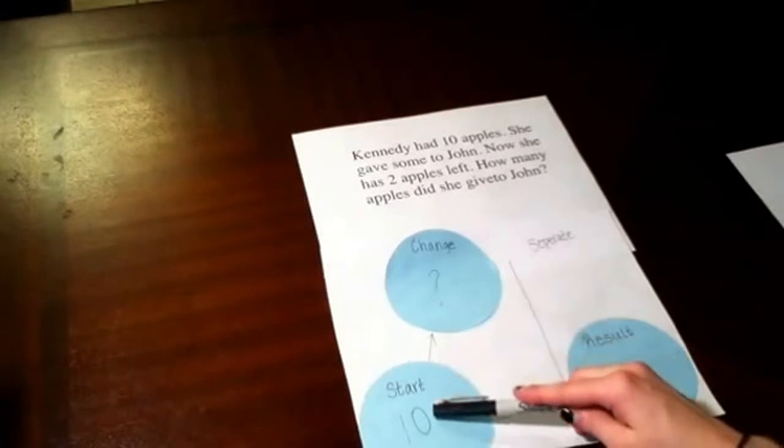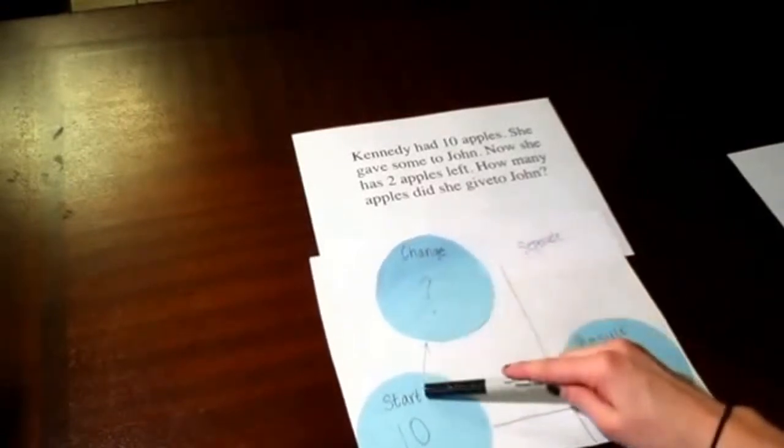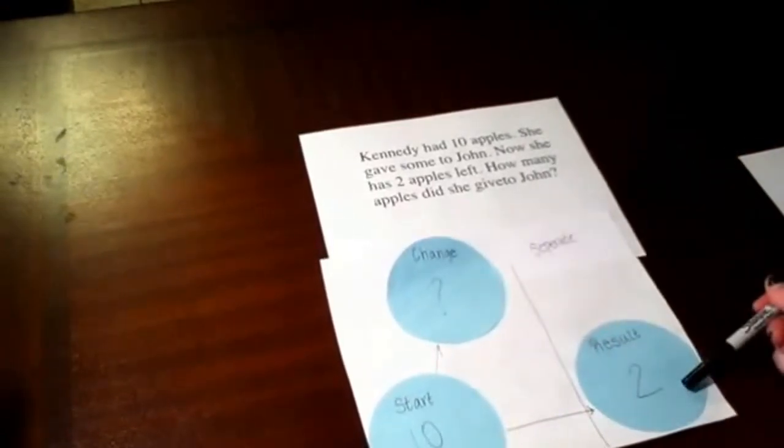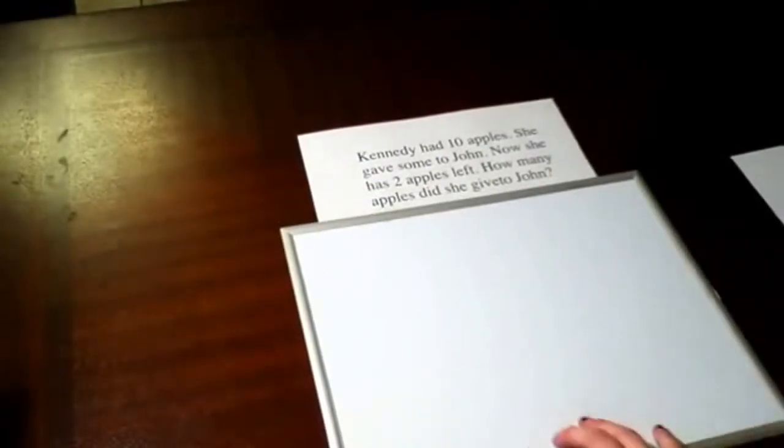We know that it's a separate problem because she is giving away. She's giving away some apples. And separate problems are commonly known as take away or take from problems, in which part of the quantity is physically being removed or taken away. And we can see that 10 is being changed. Part of it is given away to give us 2. So now that we know that it's a separate problem, we can begin to solve it using our strip diagrams.